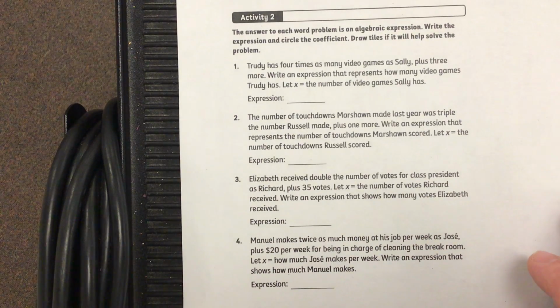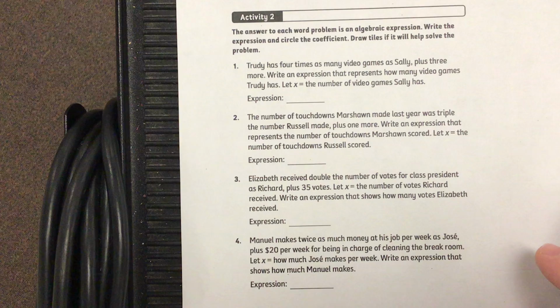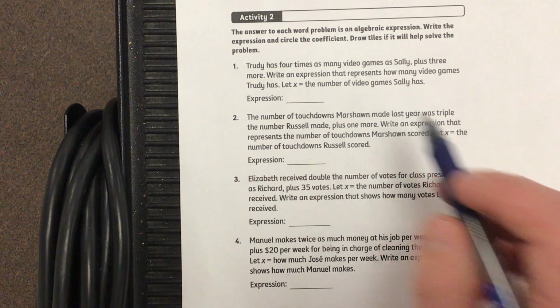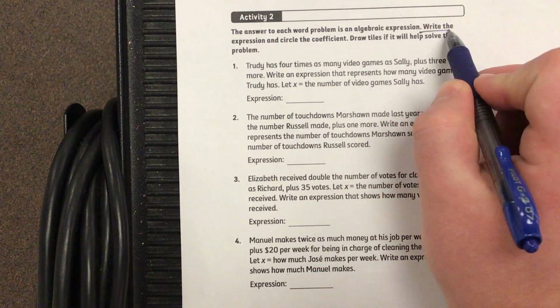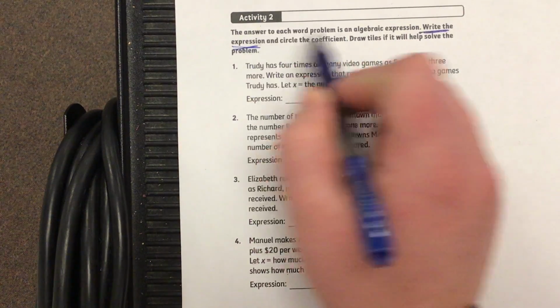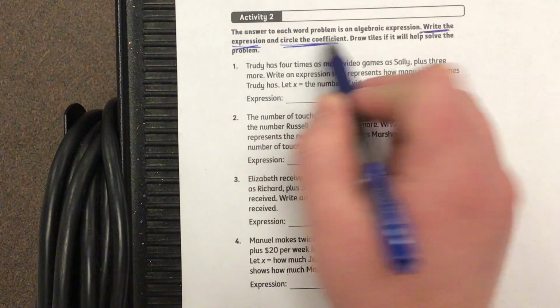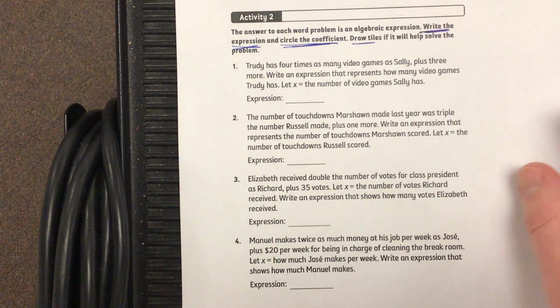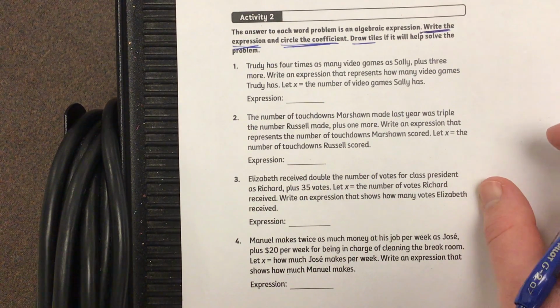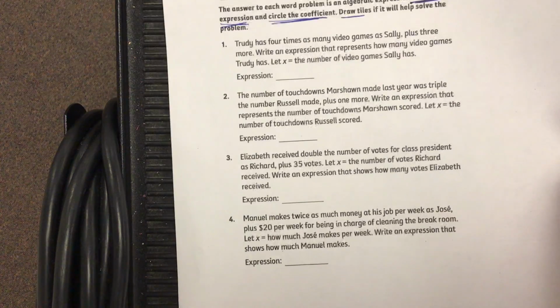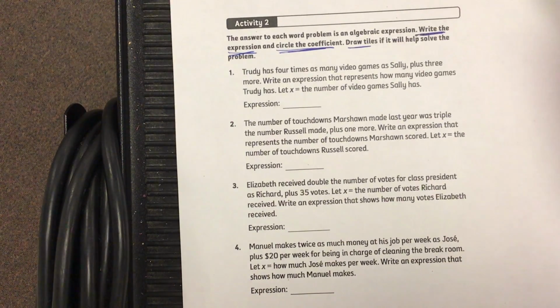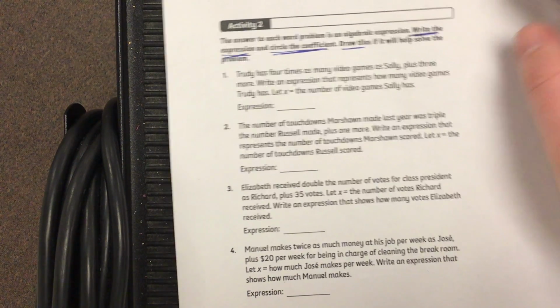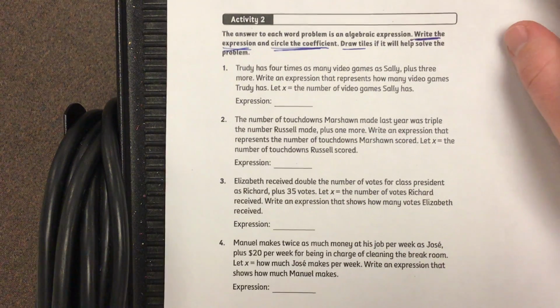All right, and then the back page is more just writing expressions. So we're going to write the expression. There's going to be 3 things for each one. Write the expression, circle the coefficient, and draw the tiles. It only wants you to draw the tiles if it'll help you solve the problem.